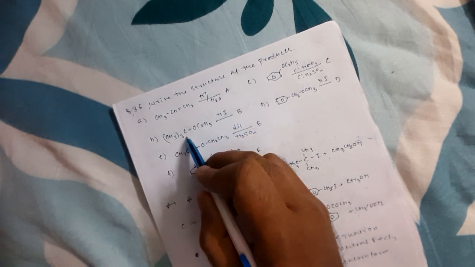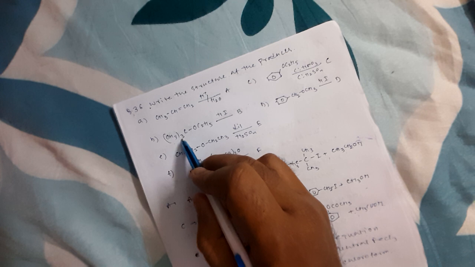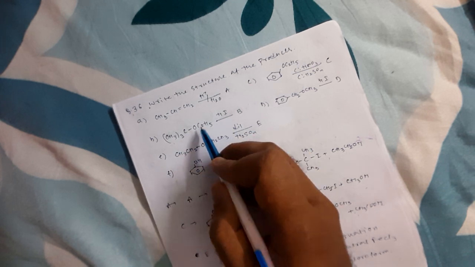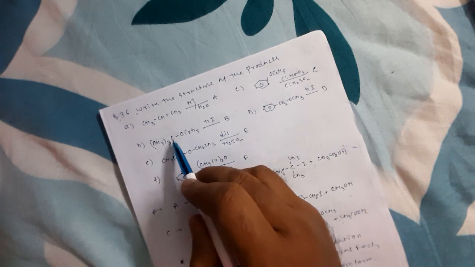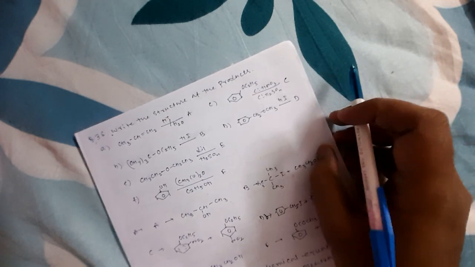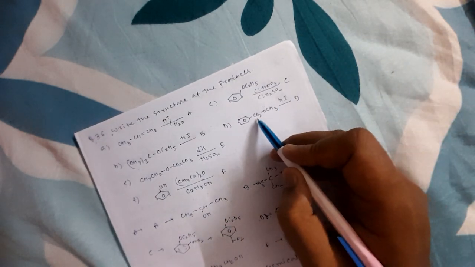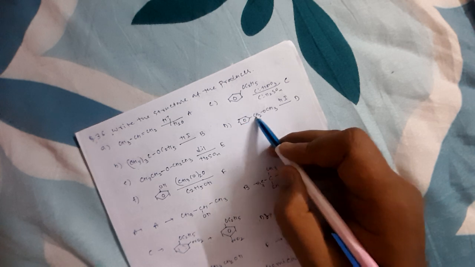So I will go with the 3 degree here. One product will be (CH3)3C-I, and hydrogen will come over here, so it will be C2H5OH. If it is a 3 degree or benzyl, the same thing happens. Here is a benzyl: benzene with CH2 means benzyl.